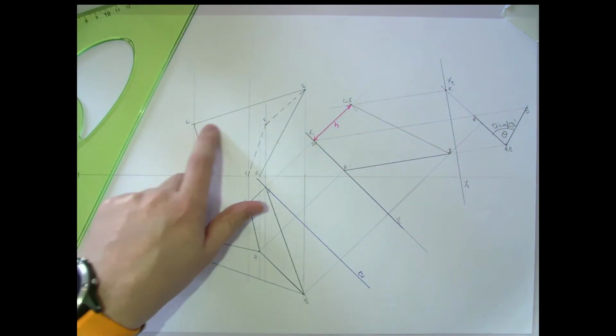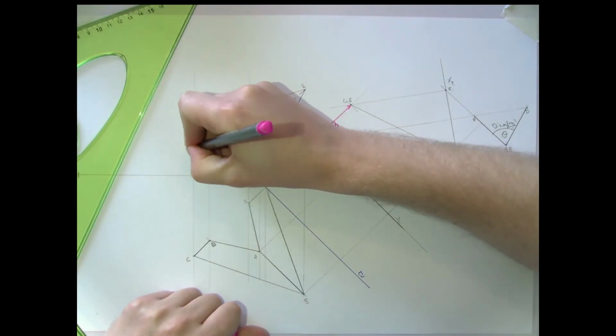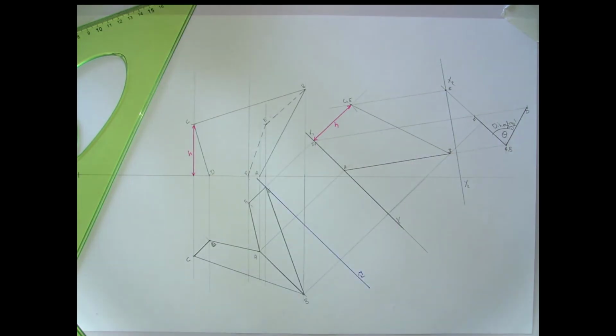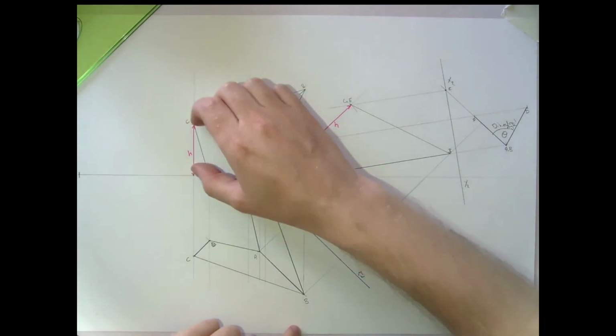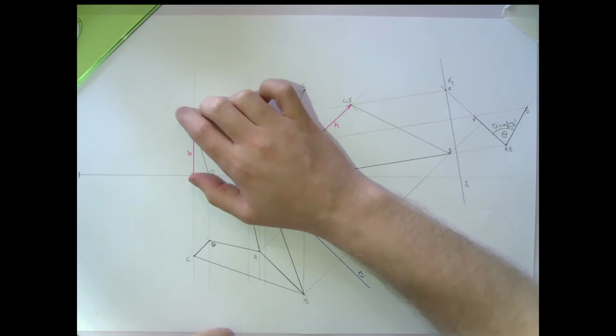So this is point E, point C, and the height we have taken from the auxiliary elevation. Now, an alternative method of finding this height, if you look at the state exam solution, they'll show you this way.